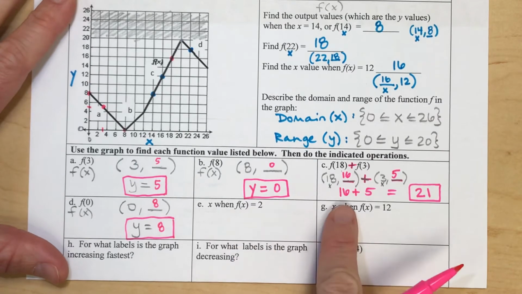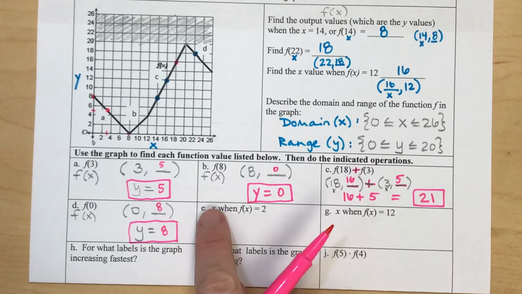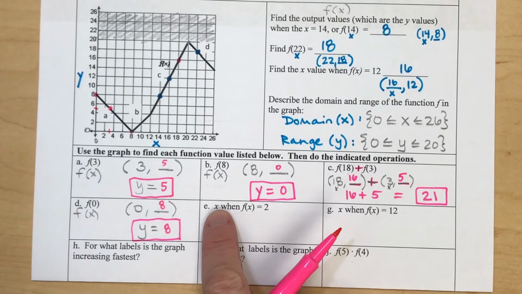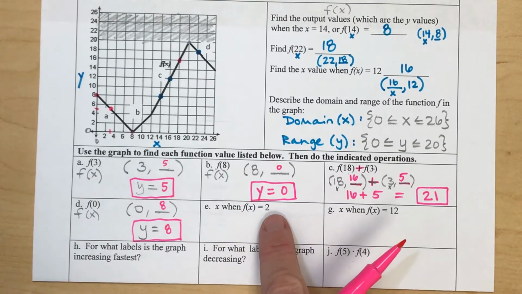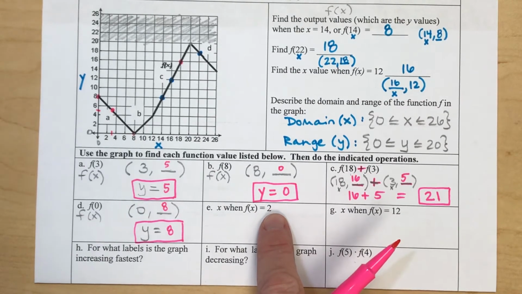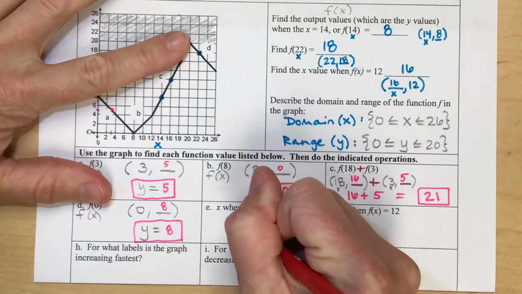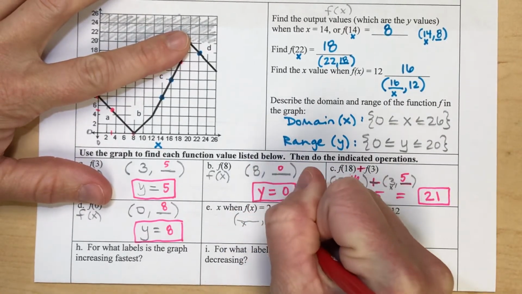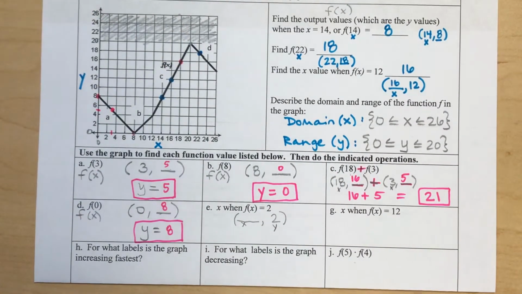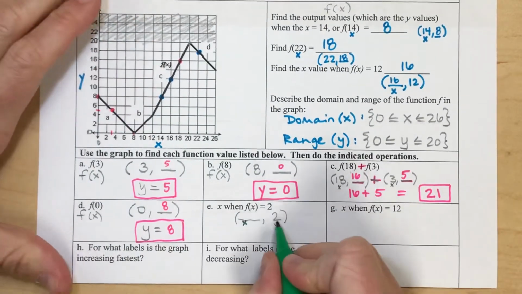For this question here and this question here, notice how it is exactly opposite of what we've just done. This one says x, meaning find the missing x value if your output, so notice how this 2 is not inside parentheses, it's outside, so the output we know is 2. So this is exactly opposite of what we had been doing. So find the missing x value that has an output of 2. So in this case, I'm given the y of 2. So now what I'm going to do is find what x value has an output of 2.